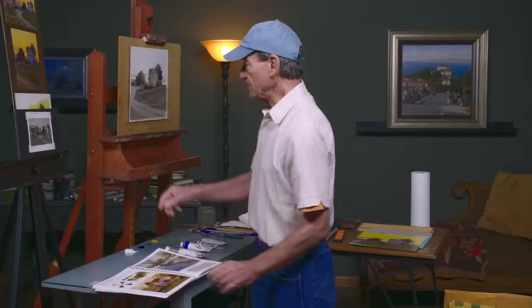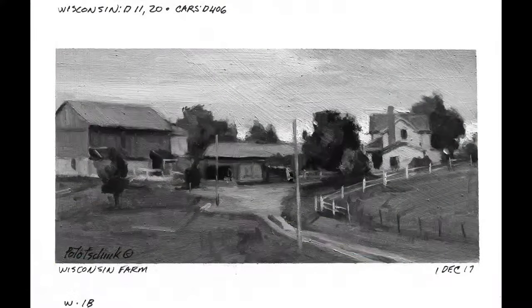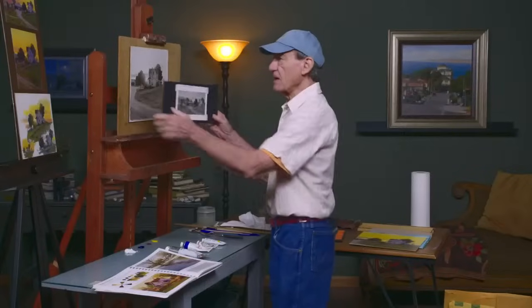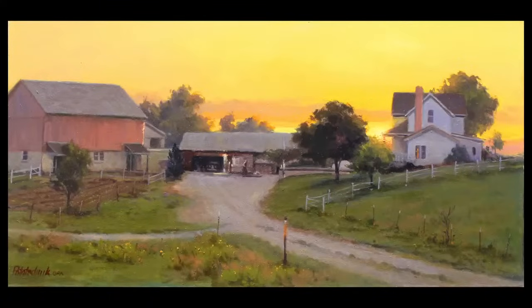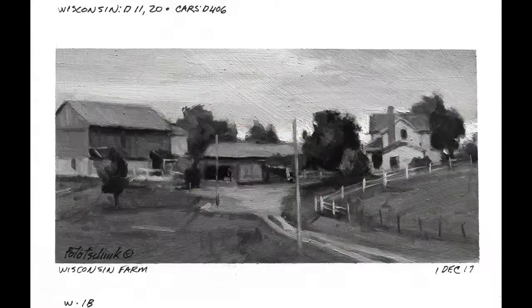I want to show this again. This is the value study that I did for the painting. If you look up here, you can see this is the completed painting. Of course, these are photographs, so they don't represent the painting exactly as it was with all its subtleties. But this is a photograph of the complete painting. This was, I think, a 12 by 24 painting, and that is the whole painting. This was the value study I did for it prior to doing that.